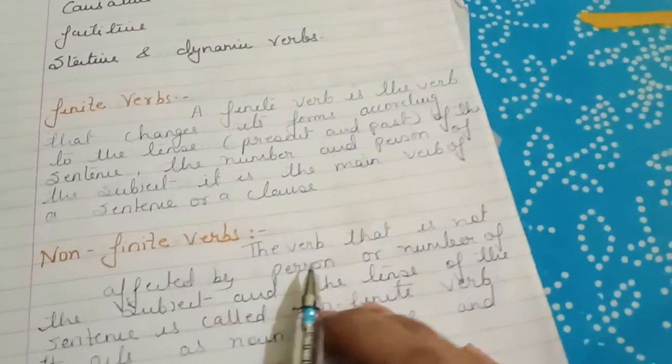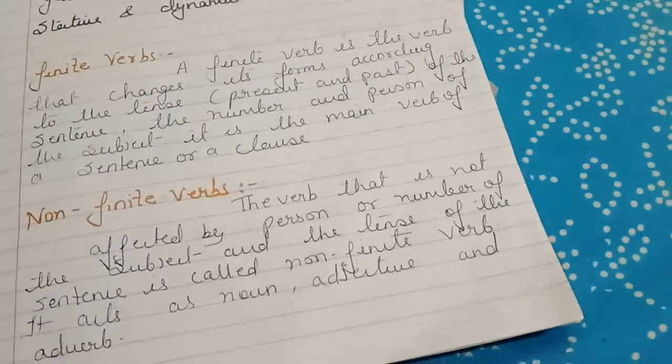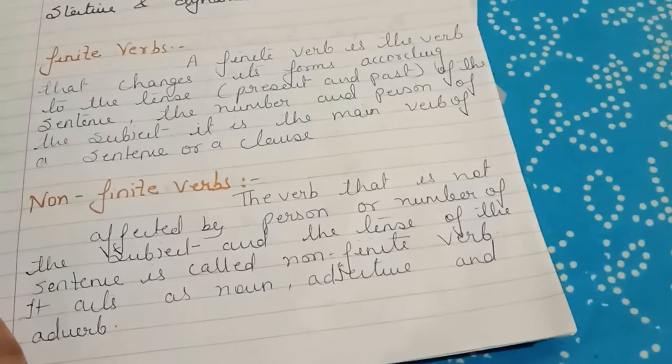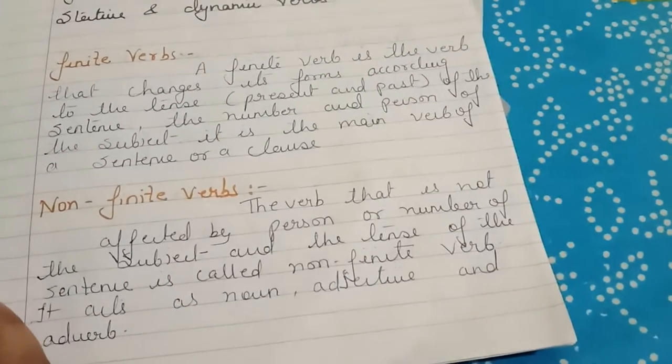And what are the non-finite verbs? Non-finite verbs are the verbs that are not affected by the person or number of the subject and the tenses of the sentence. And non-finite verbs act as a noun, adjective and adverb.